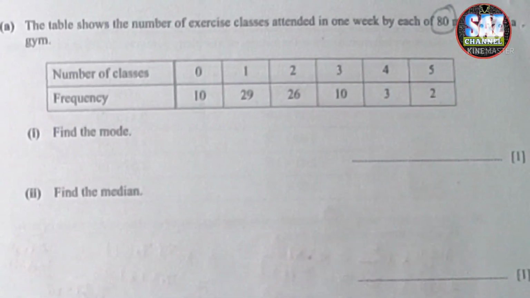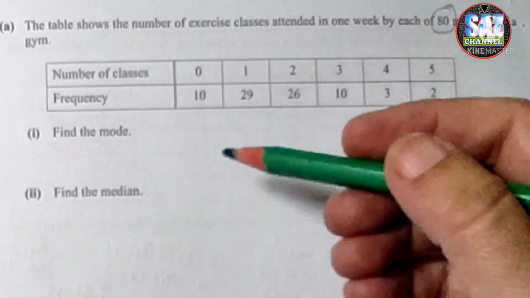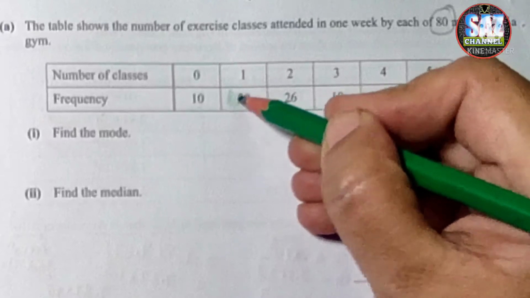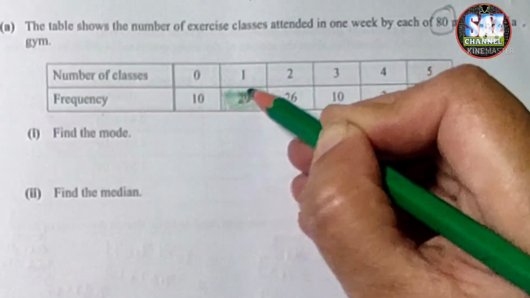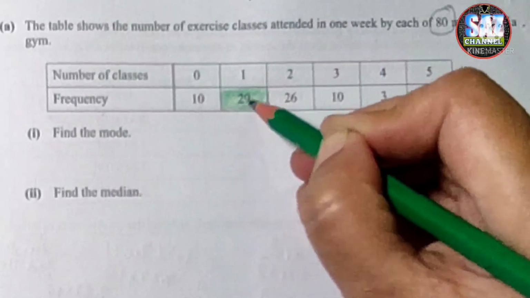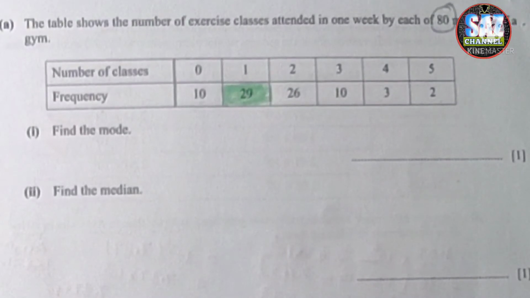Okay, the first requirement of the question is that we have to find the mode. Recall my previous lessons: what is the mode? Mode is the number that comes most frequently, the most repeated number in the data. So if we look at the table, we can see which number is coming most frequently, the largest frequency, that is 29. So the value of x in front of the largest frequency will be the mode. Very easy question, and you can easily secure 1 mark. So the mode of this data is 1.